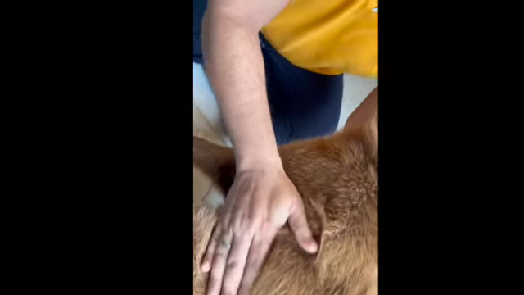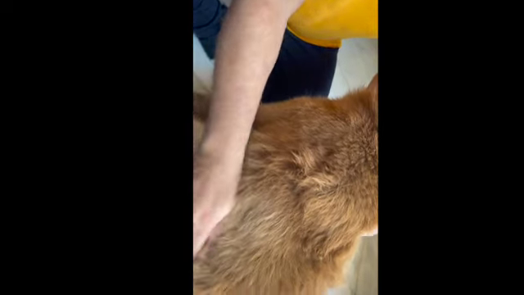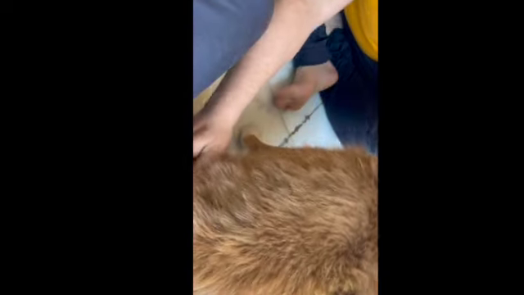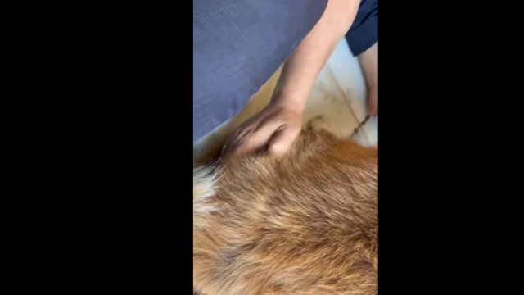Then the gallbladder meridian goes to the hip. So we can see this is the buttock area. This is the buttock area because the gallbladder meridian is the meridian of the side. So it is reaching the buttock. So on the buttock we have gallbladder 30.